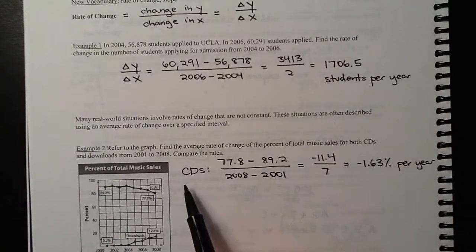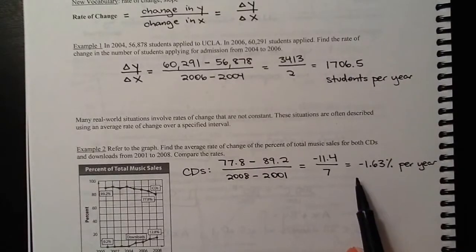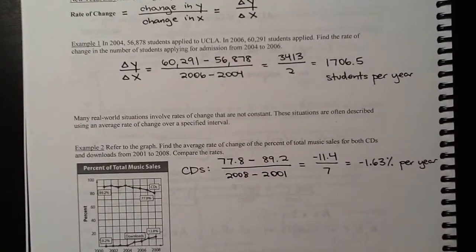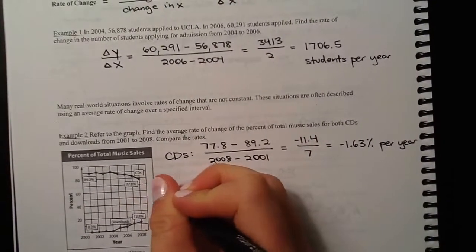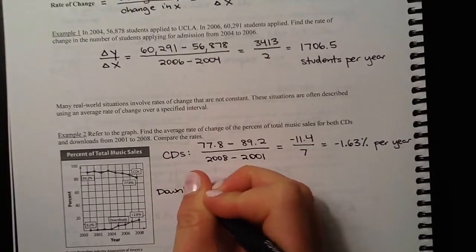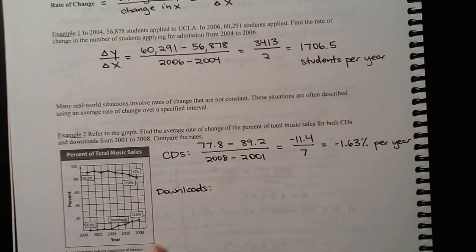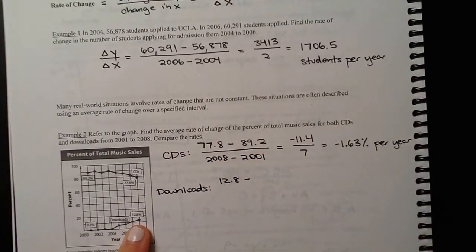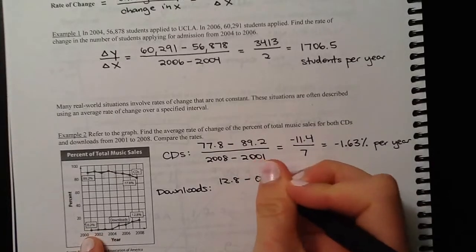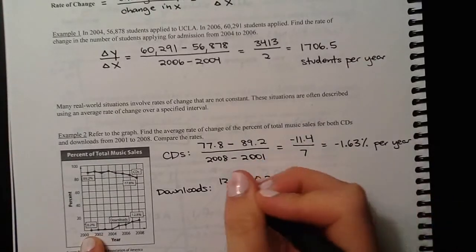So what this means is that CD sales were decreasing at about negative 1.63% per year. Okay, and then downloads, as you can tell from the chart, are increasing. So in 2008, 12.8% of music sales were from downloads versus only 0.2% in 2001.